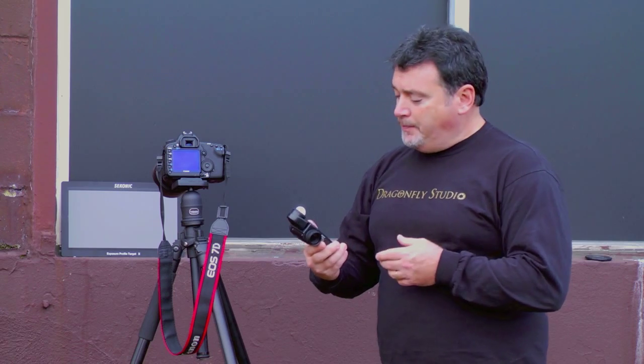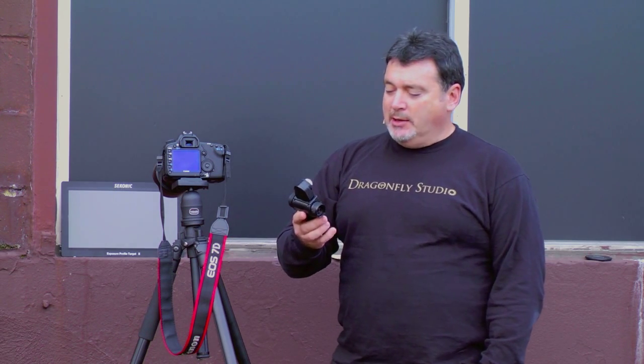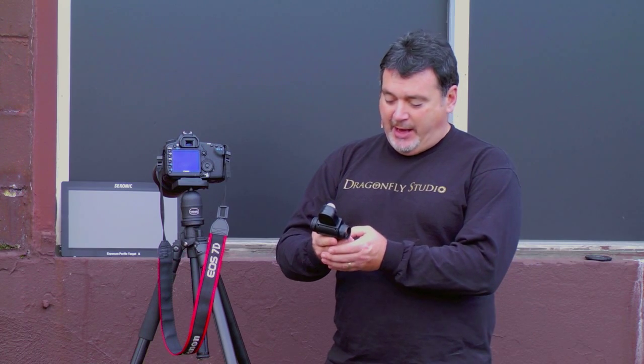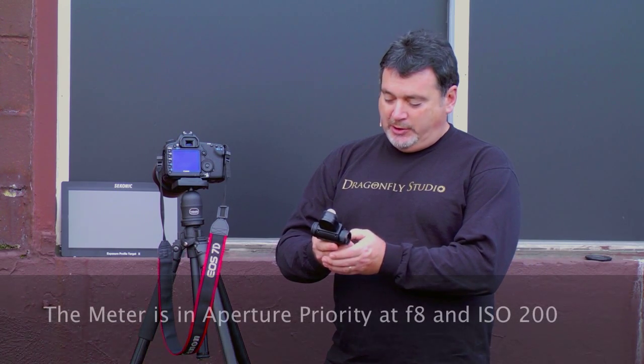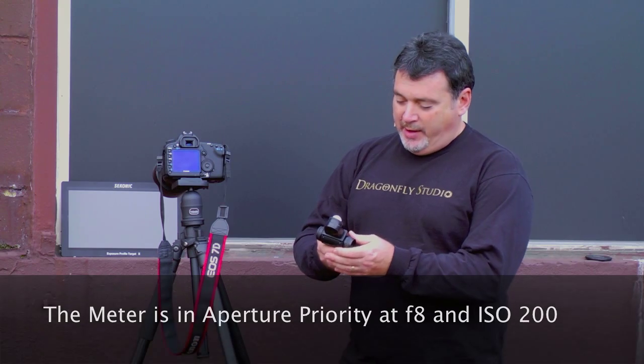So the first thing I'm going to do is work at ISO 200 and take a reading. I have found that if you stay in full f-stops as your starting point, it makes things a little easier in the software. So I've got my meter set at F8 as my starting point. Let's see where that gets us.